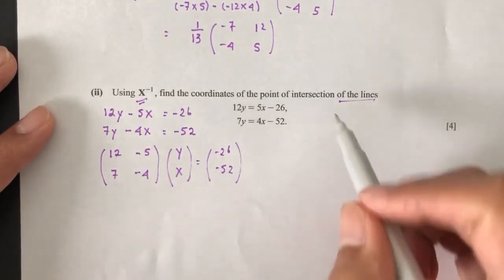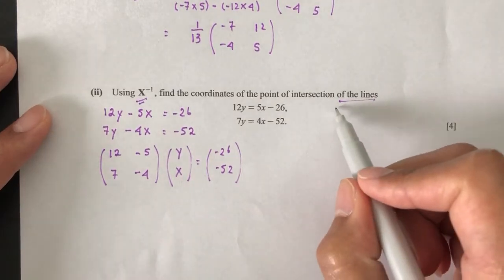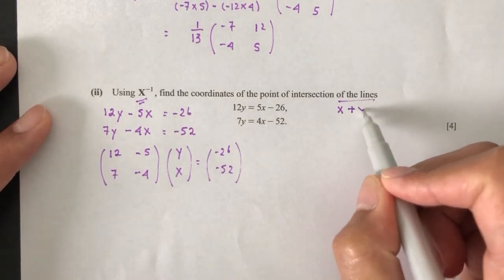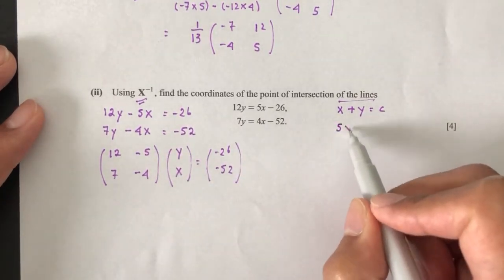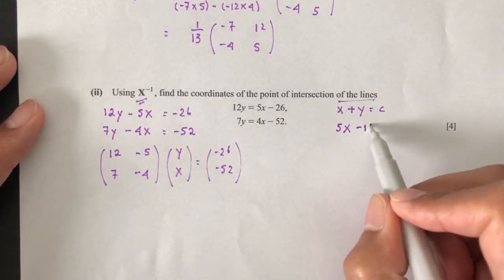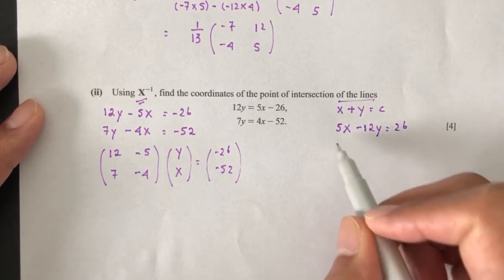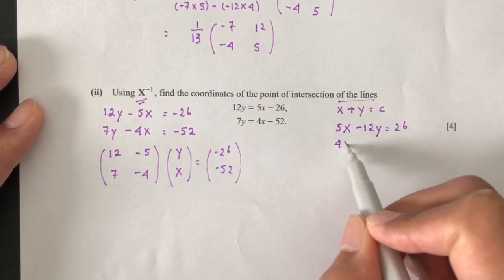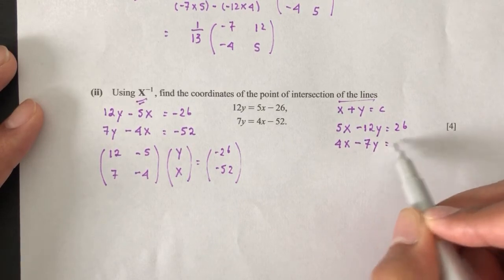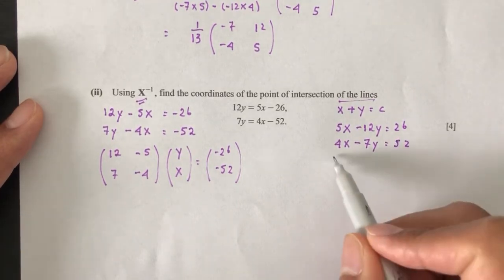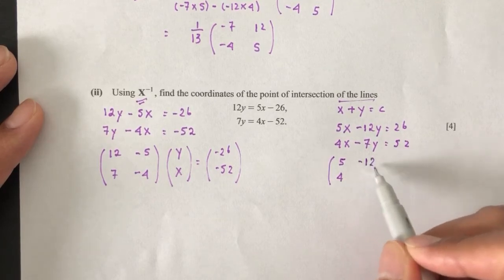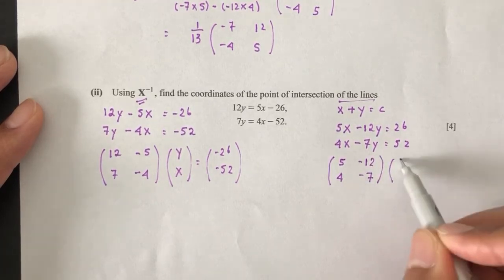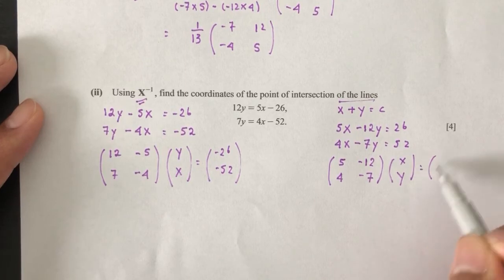So let's change the position again, make it become x plus y equal to constant type. So let's change the position. So 5x minus 12y becomes 26. So we have 4x minus 7y equals 52. So in this way we will have the same matrix as X, and we can use X inverse to find the value of x and y.